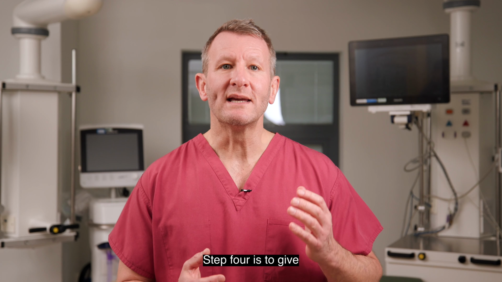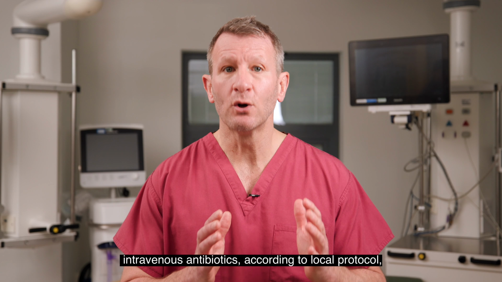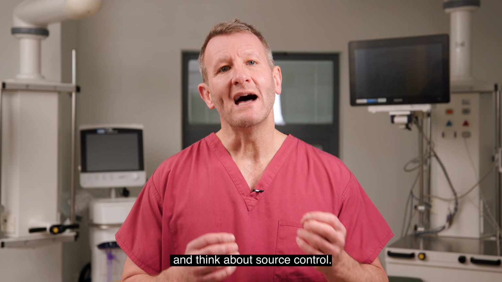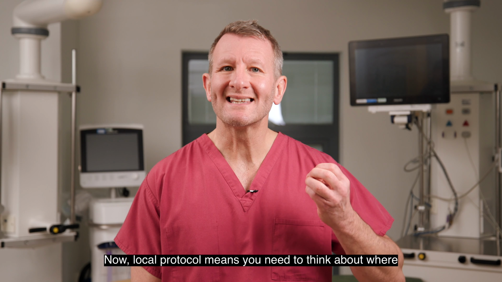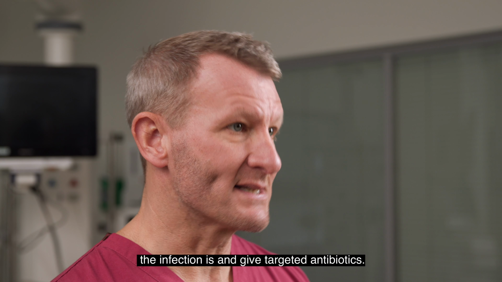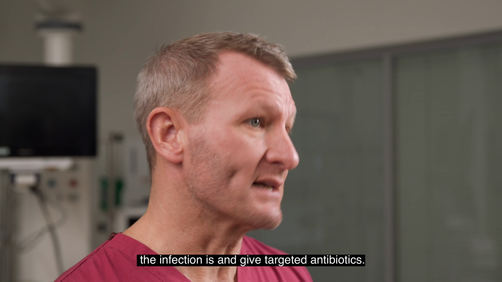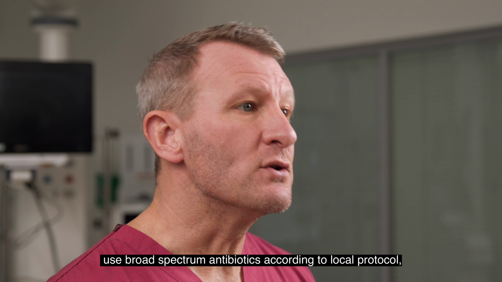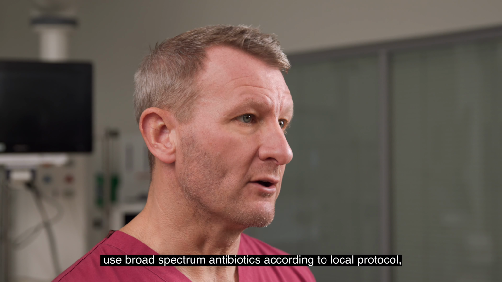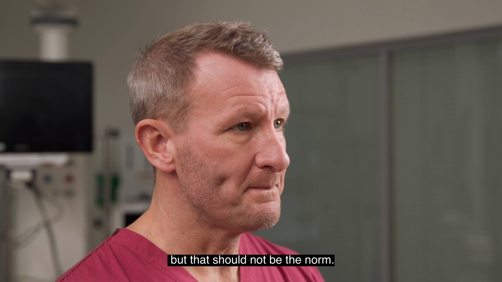Step 4 is to give intravenous antibiotics according to local protocol and think about source control. Now, local protocol means you need to think about where the infection is and give targeted antibiotics. If you really have no idea, then in that situation we use broad spectrum antibiotics according to local protocol, but that should not be the norm.